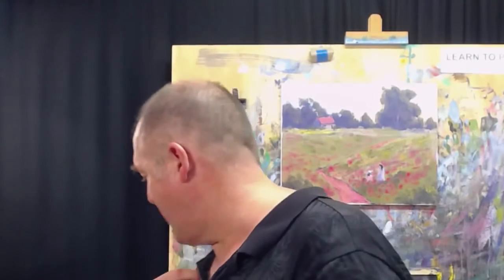Julia has asked, what do you think of the grid method? Now, I'm going to assume, Julia, that you mean using a grid system to transfer an image off a photo. If that's what you mean, then it's a valid way of doing it. I don't use a grid because I like my paintings to be a little bit loose. I do tend to paint loose and expressive.